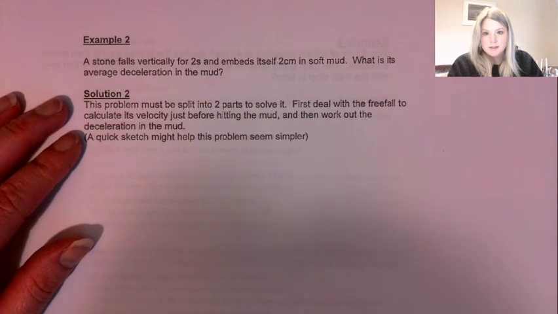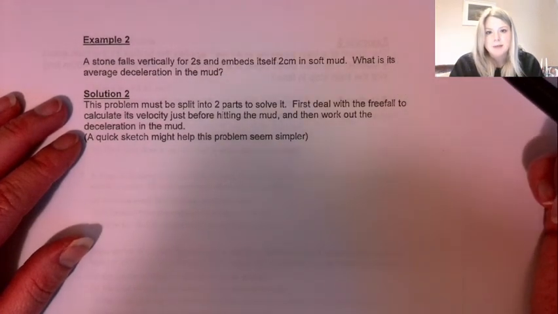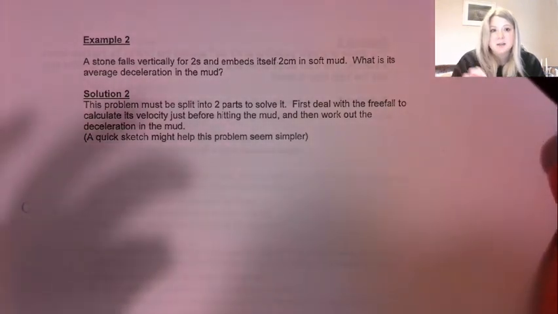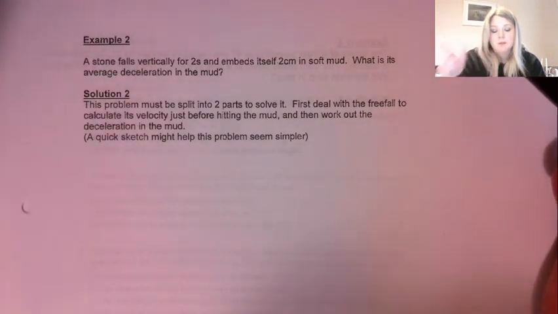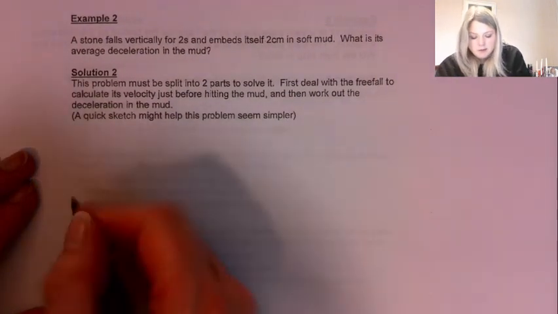Okay, example 2 over the page then. So a stone falls vertically for 2 seconds and embeds itself 2 centimetres in soft mud. What is its average deceleration in the mud? So this is one that has to be split into 2 parts. Okay, so a wee sketch is going to help me out here.